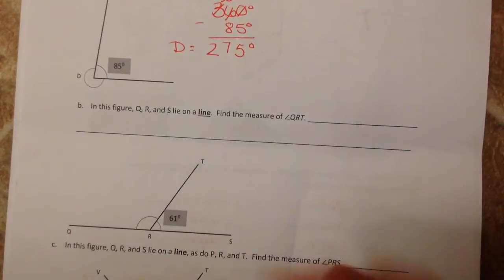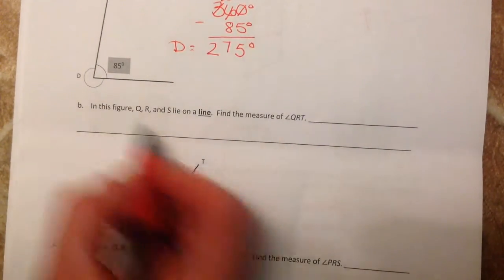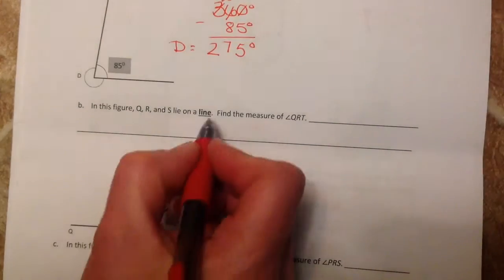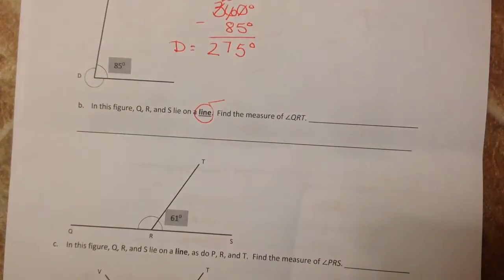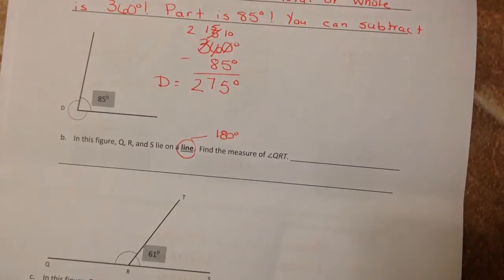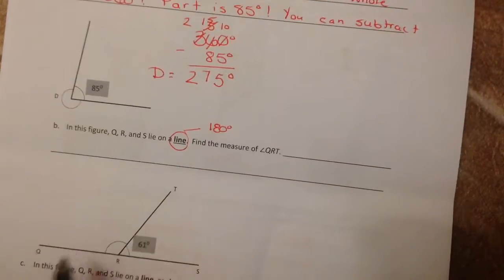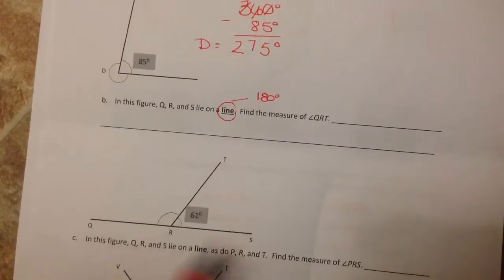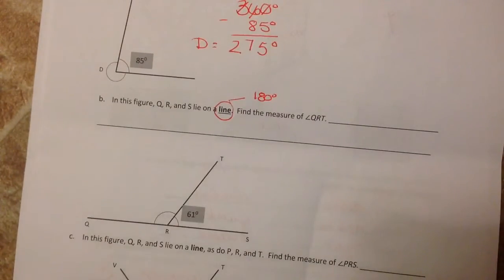Now in B, it says in this figure, which is the one below, Q, R, and S lie on a line. What does that tell us? It already tells us it's 180 degrees, because we know that about a straight line. We're going to find the measurement of QRT. So you need to find the measurement of QRT.